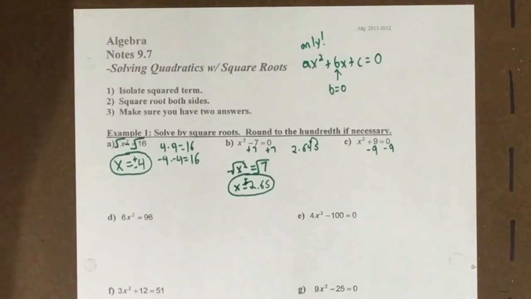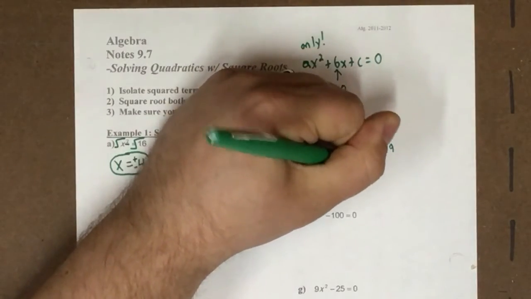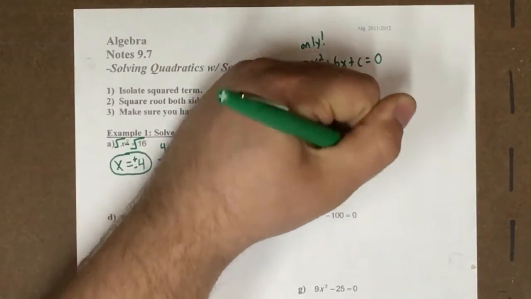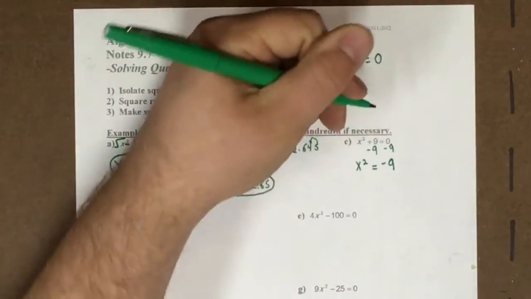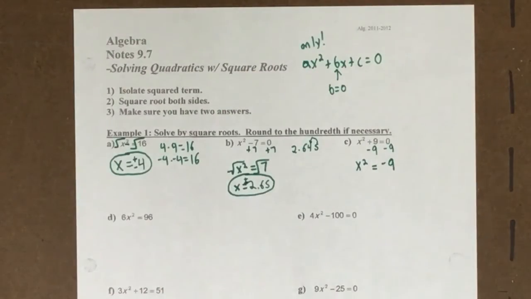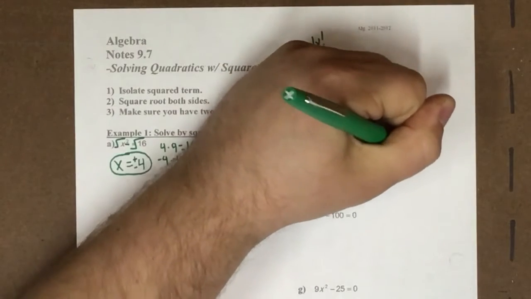Next problem, I would start by subtracting 9 because I need to isolate my squared term. That's going to make x squared equal to negative 9. Now here, something important happens that you need to know. This is going to be a no solution answer.